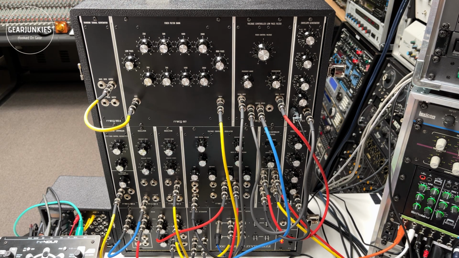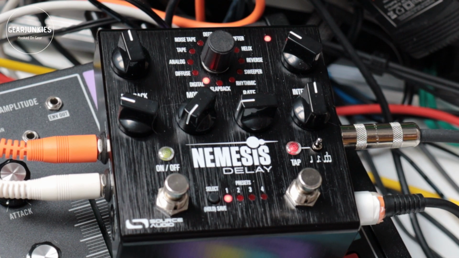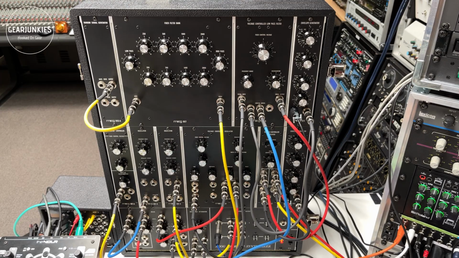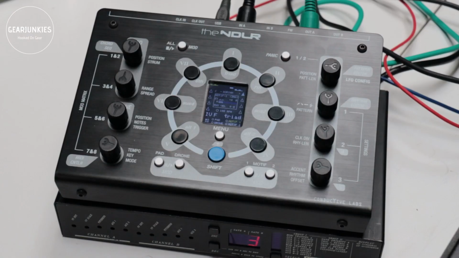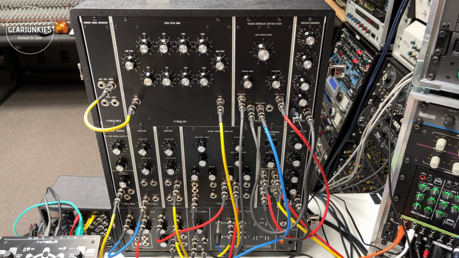To show you a short demo of what the complete Model 10 can do and how it can be expanded using some effects, for this I used an effect pedal I recently acquired, the Source Audio Nemesis. It has a range of delays, of which we will use a few programs, and the sequence comes from the Conductive Labs Noodler that also outputs tempo to the pedal for beat synced delays.